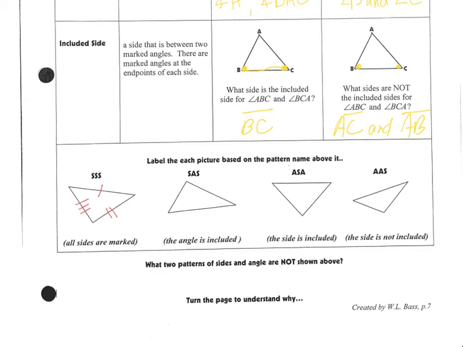The next one we could have is side, angle, side. Notice that this says the angle is included. And so we're talking about one side congruent to another side, a second side congruent to that side, and then the angle that's included between those. Okay.